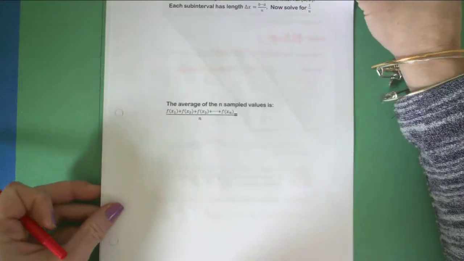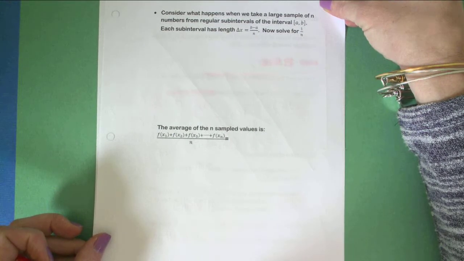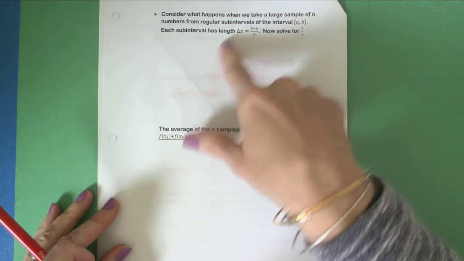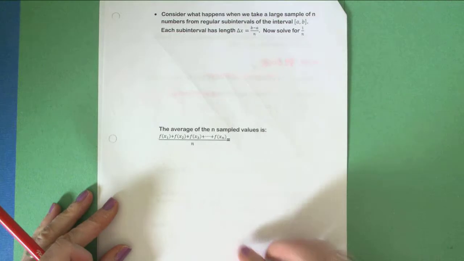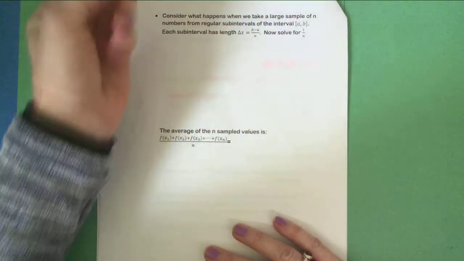Now on to how we derive this formula. So this next bullet is kind of weird. You'll see why I need to do this later when we get down here, but let's just read it. It says, consider what happens when we take a large sample of n numbers from regular subintervals of the interval a to b. Each subinterval is going to have a length of delta x equals b minus a over n. We've used this so many times throughout Chapter 5.